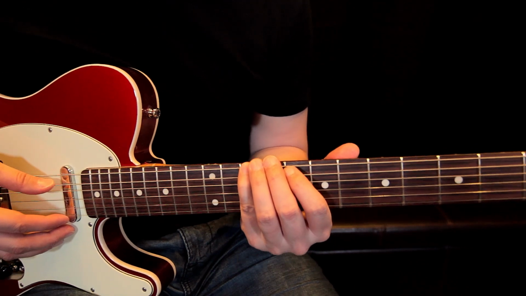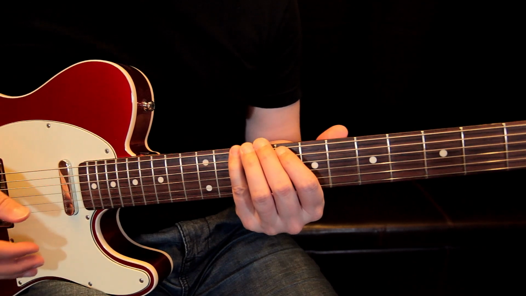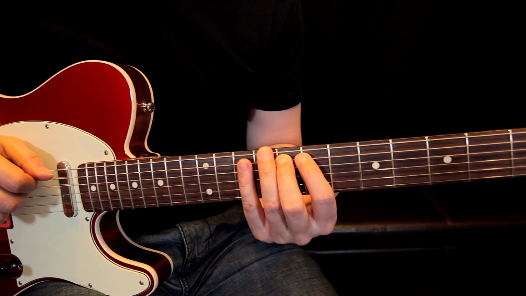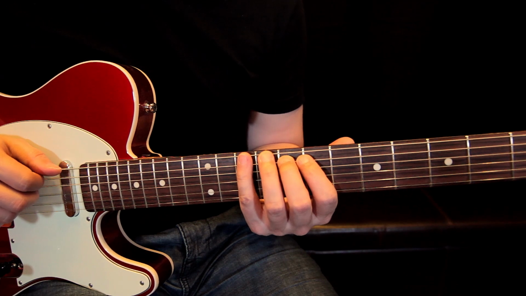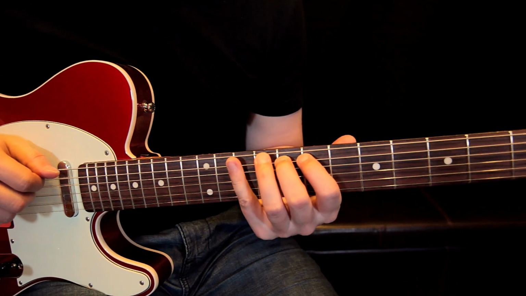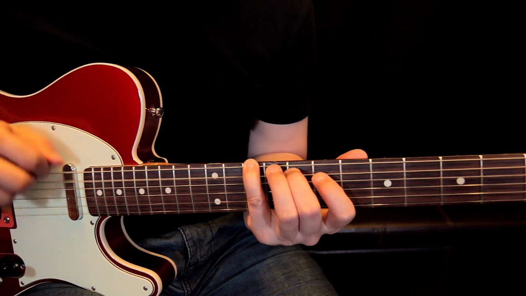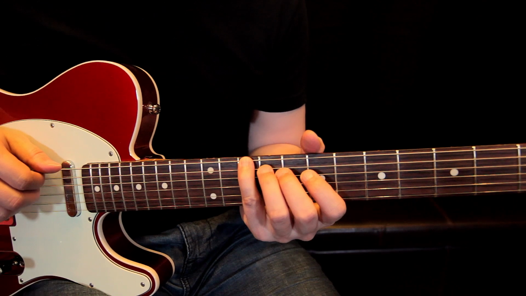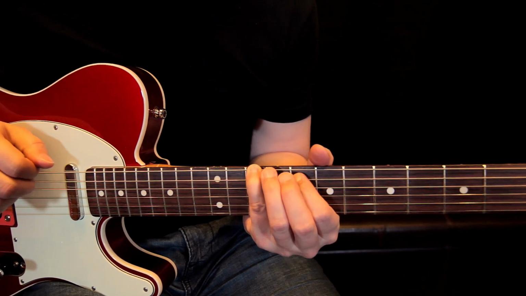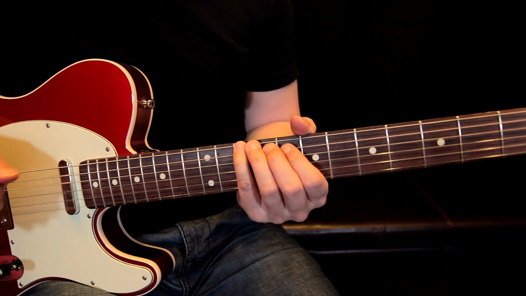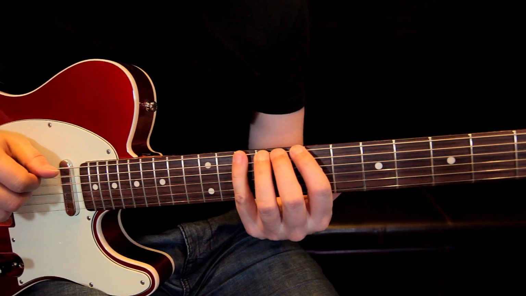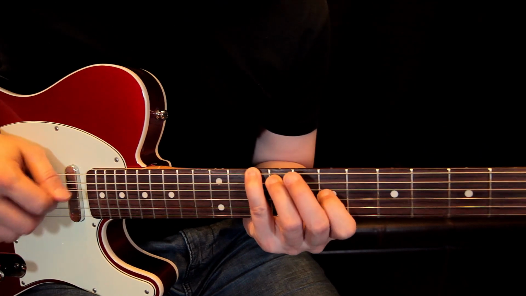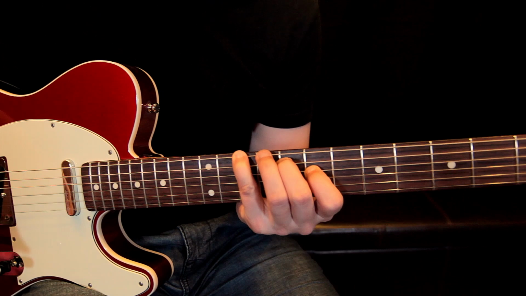Let's take the second note of the scale, D. If we go from D 3 up, 1, 2, 3, we have the 3rd of the D chord. And as you can hear, it's a minor. If it were major it would sound different, but now it's minor, D minor. And then we of course want to have the 5th also. 1, 2, 3, 4, 5. There's the 5th. D minor.